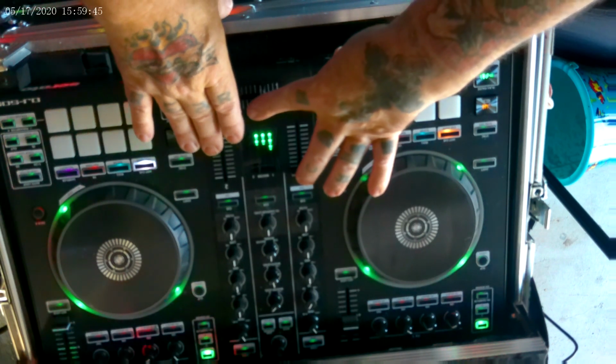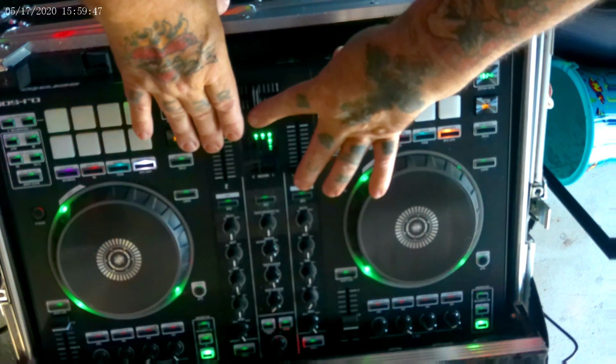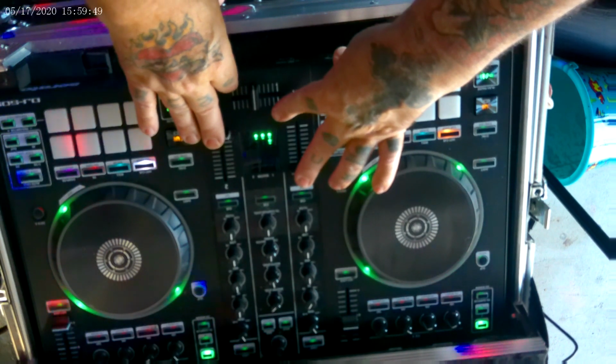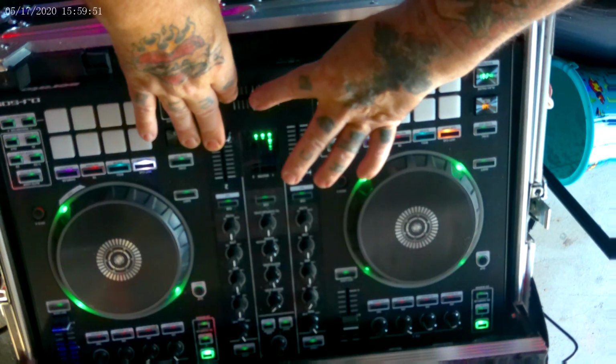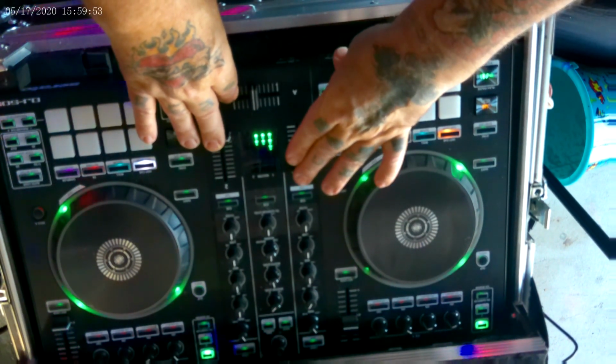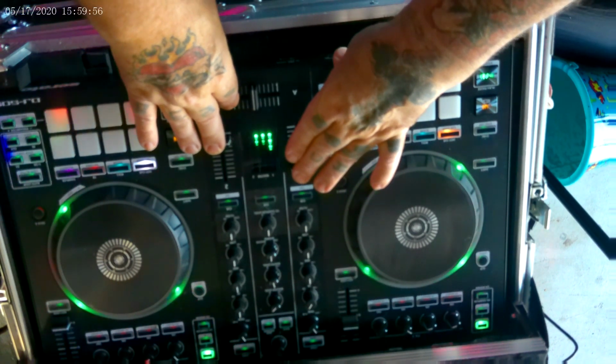You slide this over halfway. You won't lose another little song. And start to slowly progress this up. As you do that, you slowly progress this down. You don't want to do it fast either.